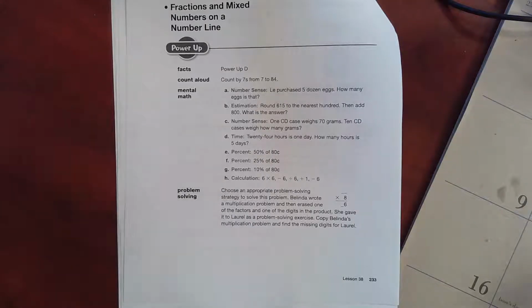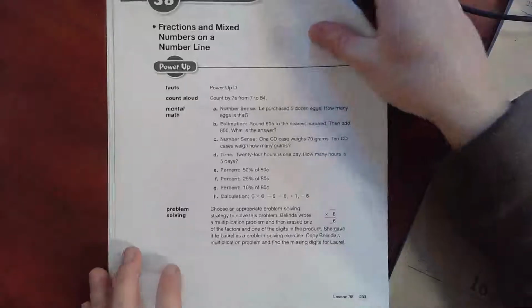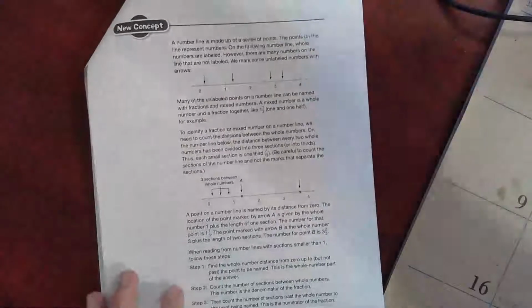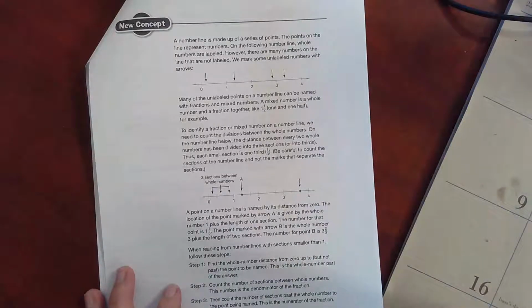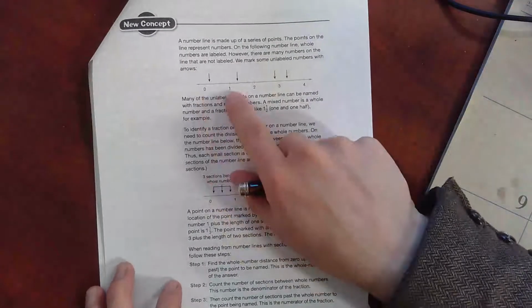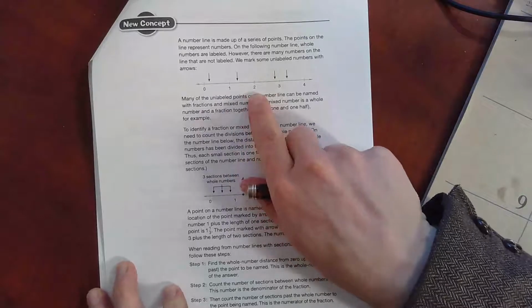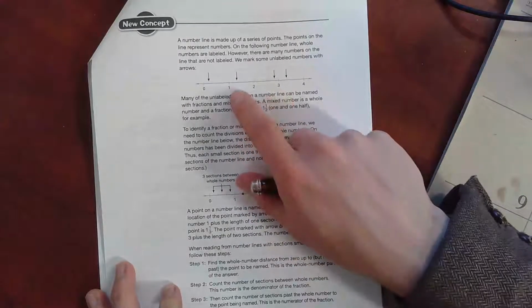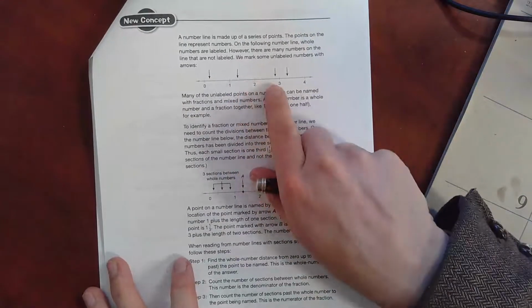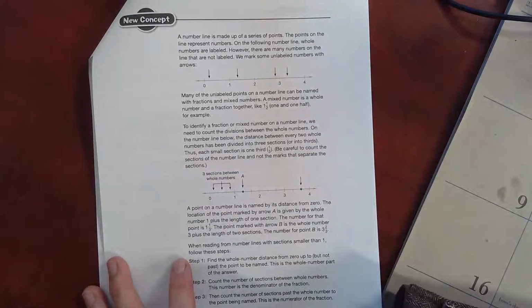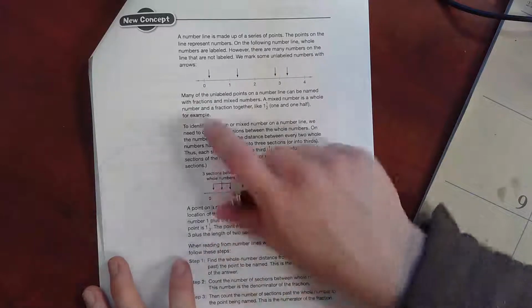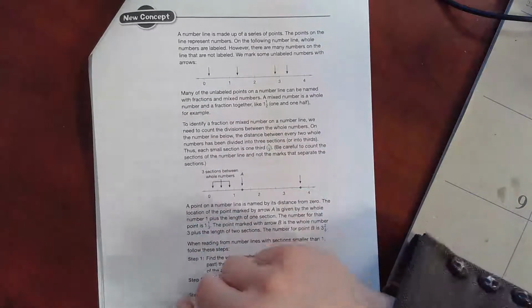So we got your mental math and your problem solving. We're working on fractions and mixed numbers on a number line. So what does that mean? Well, when we're looking at a number line, this is 0, that's a whole number 1, that's a whole number 2, that's a whole number 3. But what happens when something falls in between? How do we figure that out? We have to break it into even sections to try and figure it out.